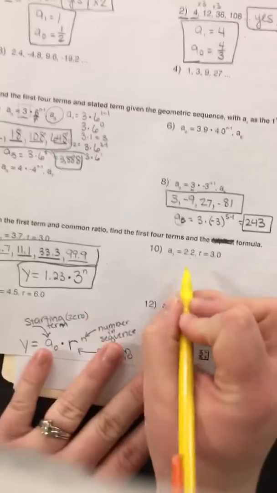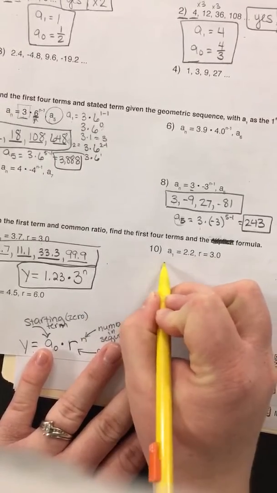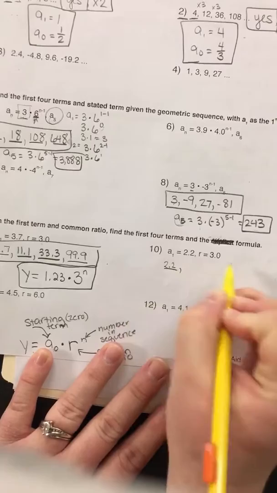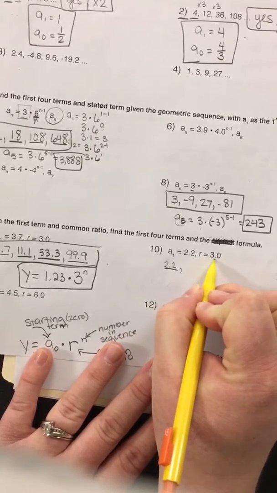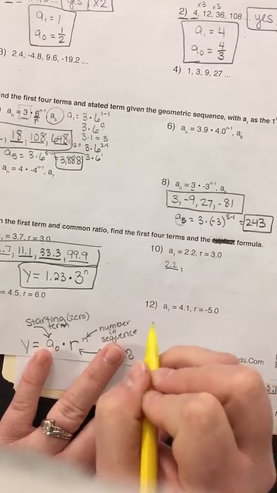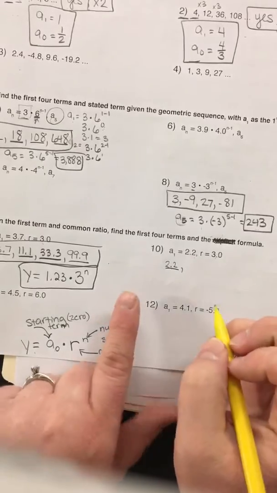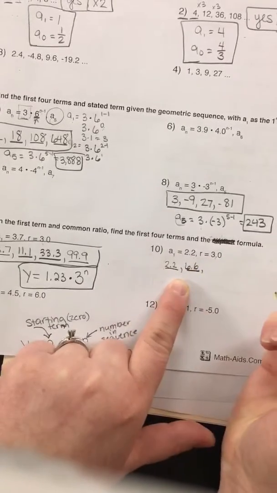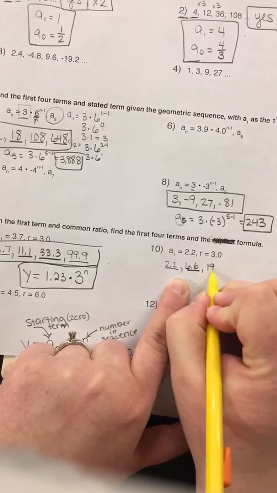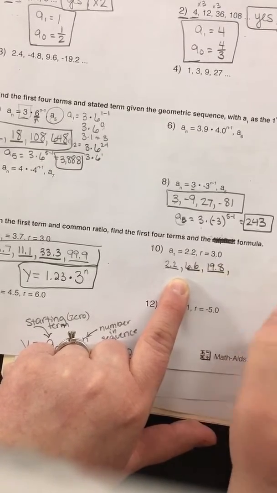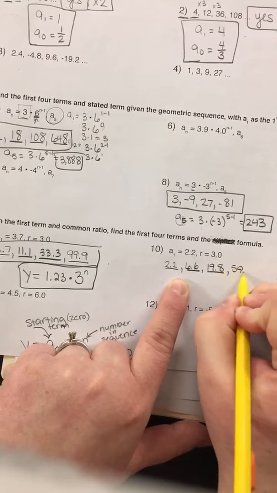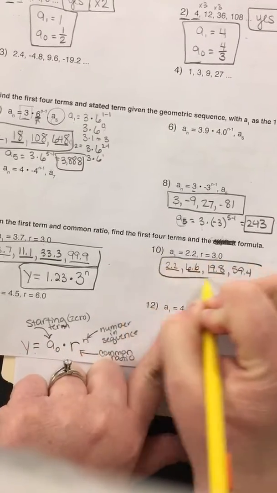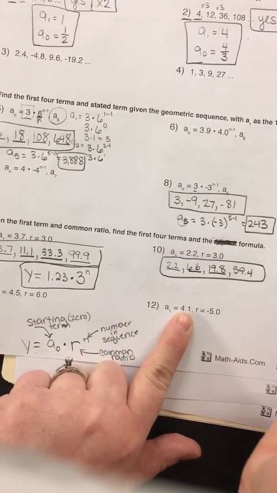First term in the sequence, they give it to you. They give A1, 2.2. Next, my common ratio is 3, so I need to multiply by 3 because we're in geometric now. So 2.2 times 3 is 6.6. That times 3, 19.8. That times 3, 59.4. Okay, remember they get really big really fast, really small really fast.